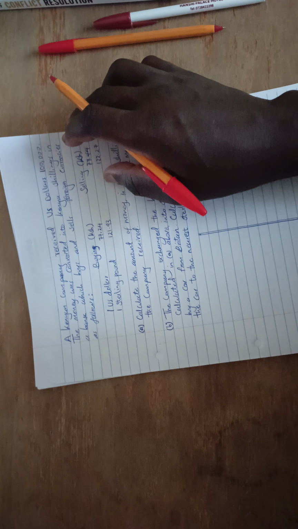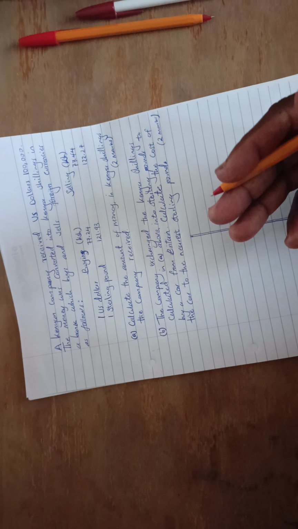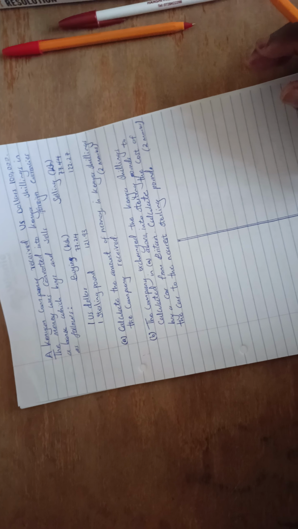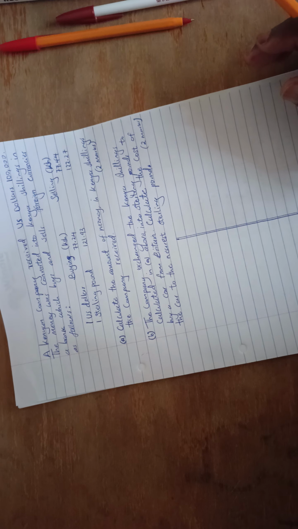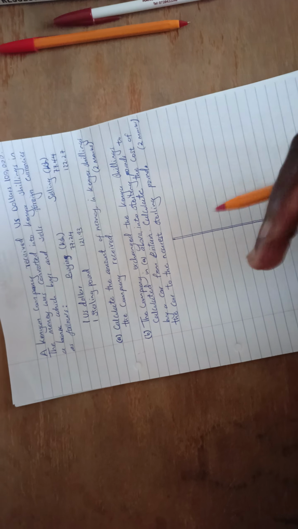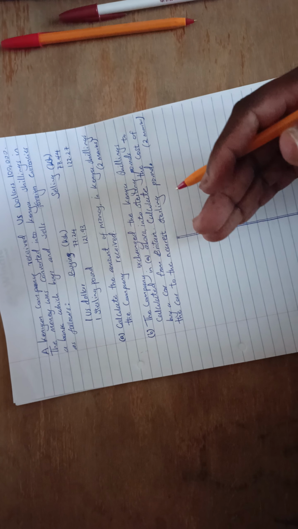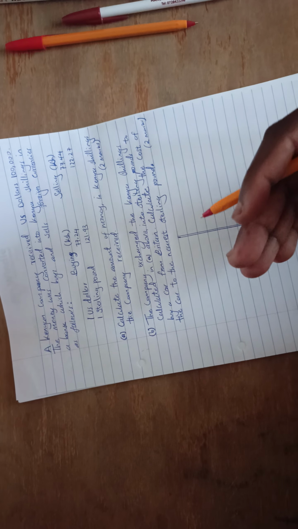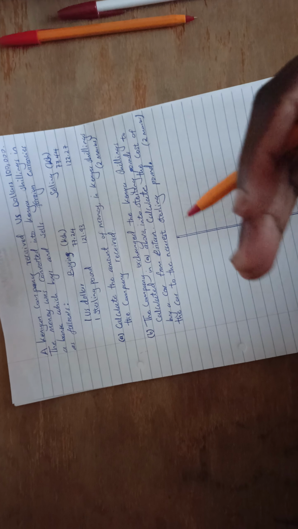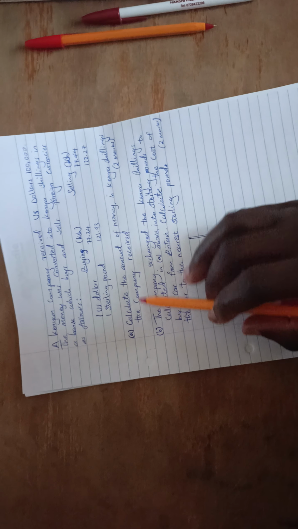So, in this question, you need to have an idea of how you can calculate Kenya shillings and foreign currency. For example, if you want to change foreign currency into Kenya shillings, you should know that you use the buying column. While when you are converting Kenya shillings into foreign currency, you use the selling column. Now let us start working out part A.